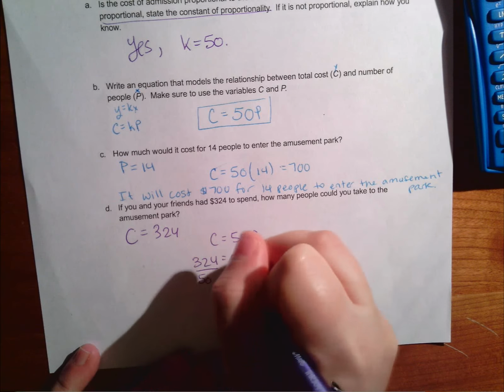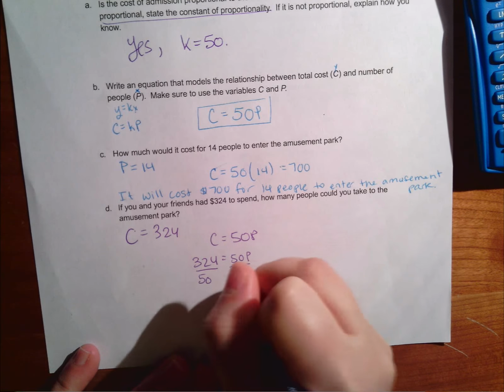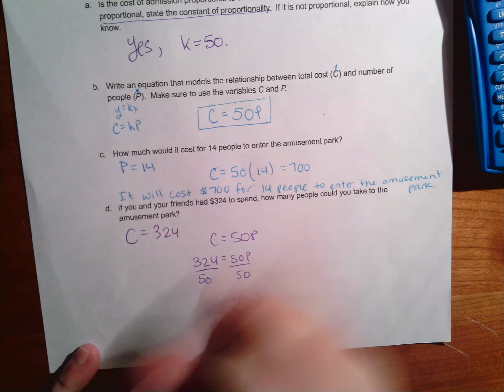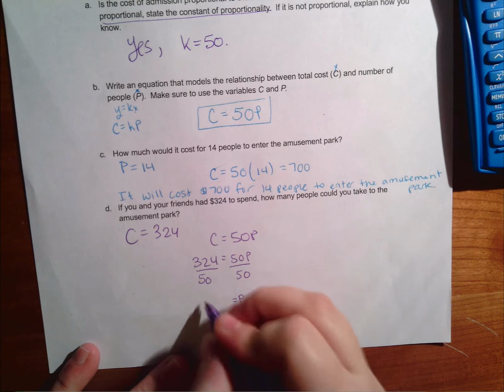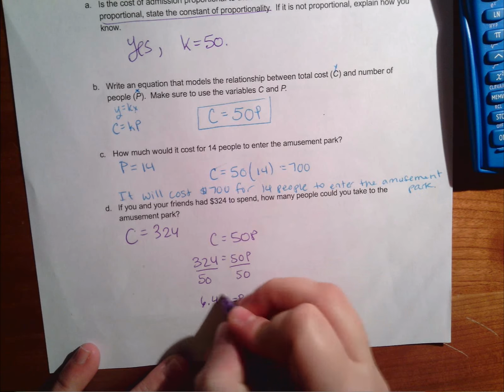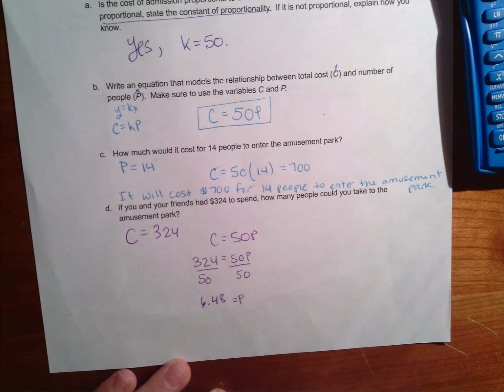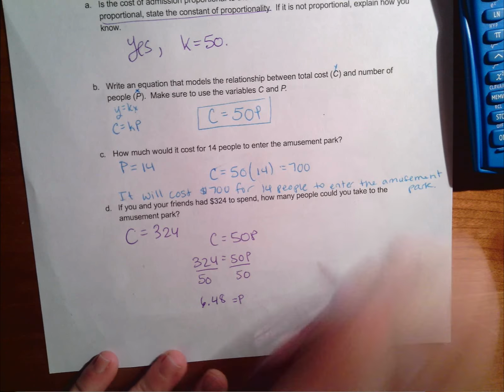To isolate P, to get it by itself, I'm going to divide both sides by 50. So I'll say 324 divided by 50, and I get 6.48. Now, unless your friends are zombies, you can't bring 6.48 people to the amusement park. You can only bring 6 people.